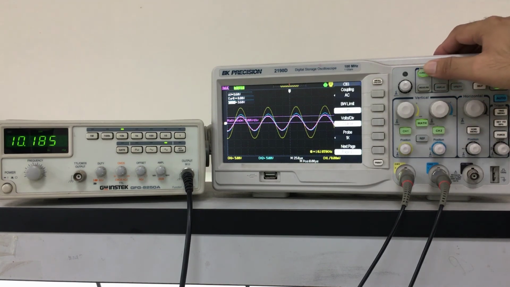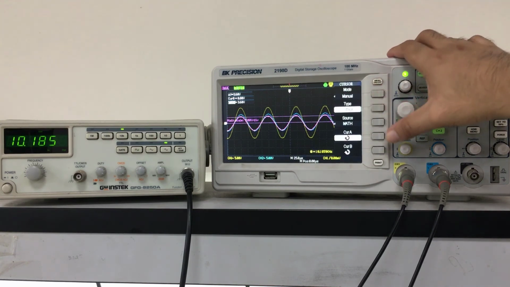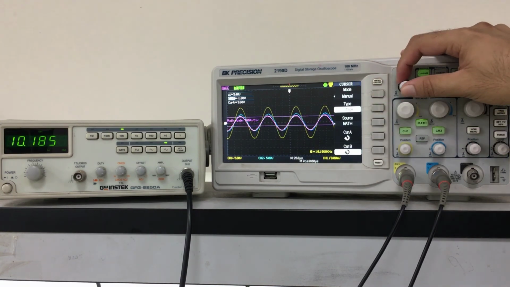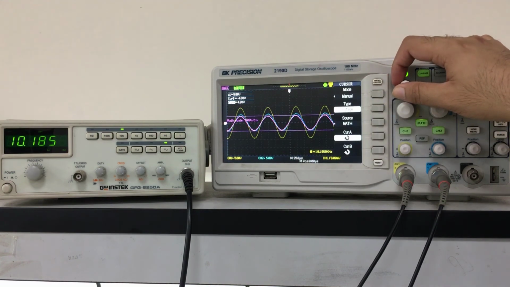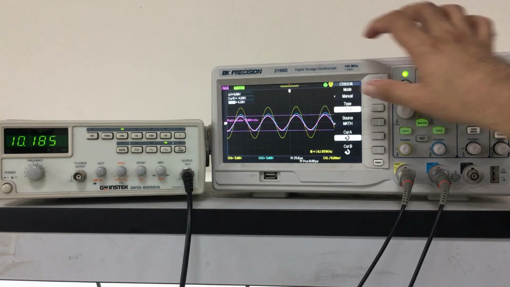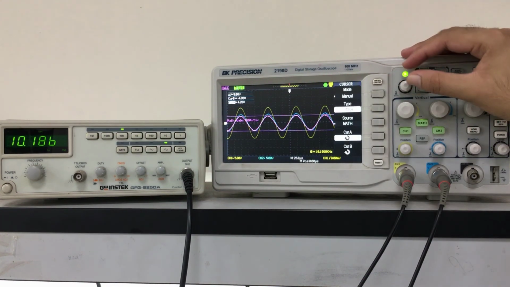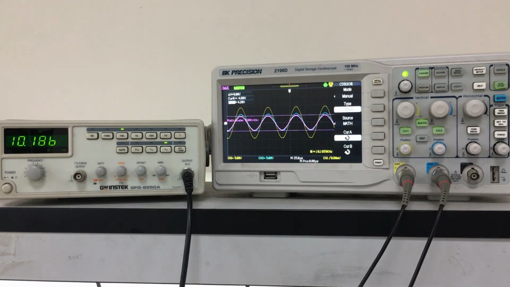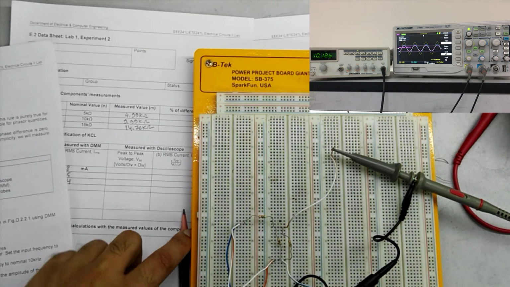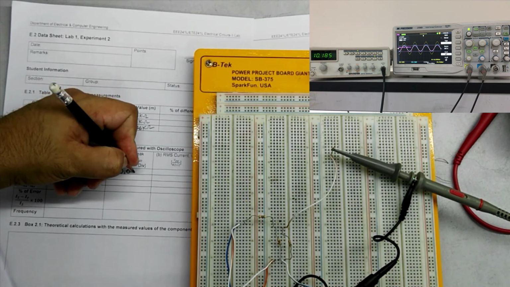To measure the peak to peak voltage, we'll go to cursor. The mode is manual. Cursor B should be at the negative peak of the curve, and cursor A should be at the positive peak of the curve. Here, this del V, this is the peak to peak voltage of R1. It's 9 volt, and this should be recorded at the table. So peak to peak voltage of R1 is 9 volt.